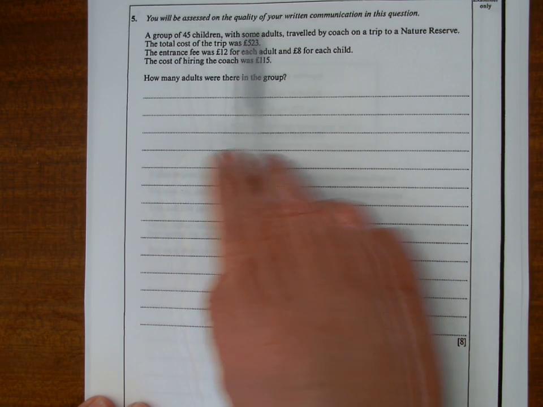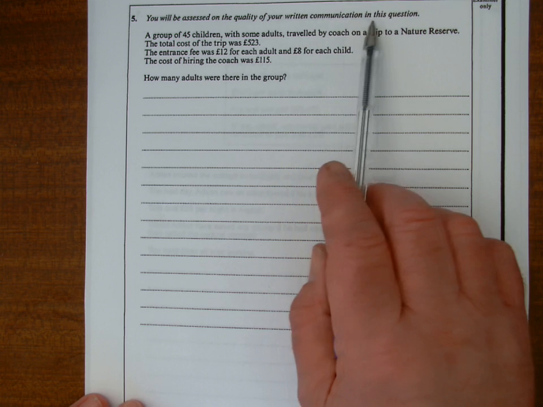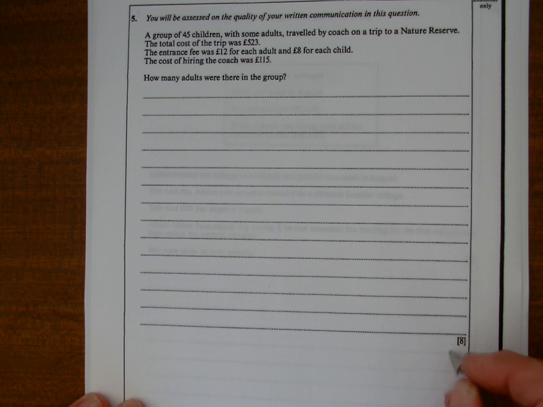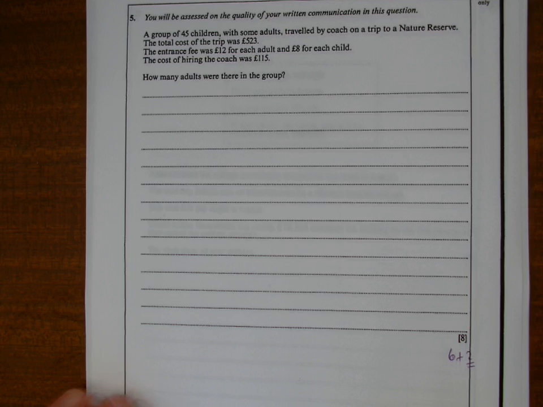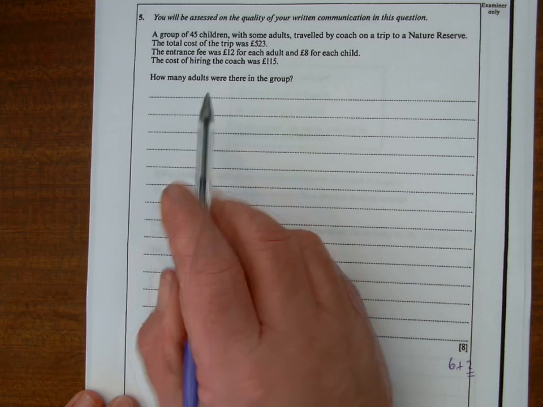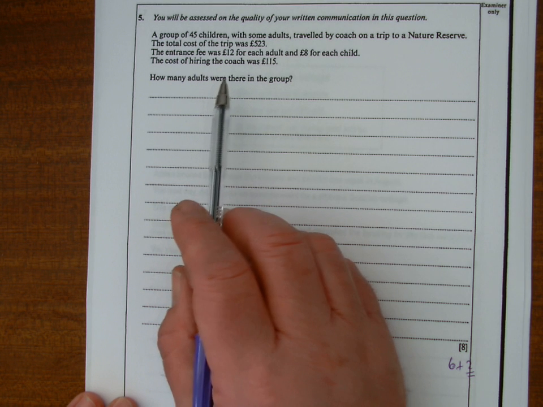Okay, top sentence then is about presenting my answer, so I need to annotate any calculations I do to get that mark. This setup is a 6 and 2, 6 for getting the question right and 2 for presenting fully. Now we've got 45 children and some adults are going on a coach trip.